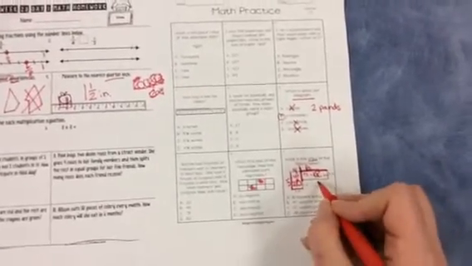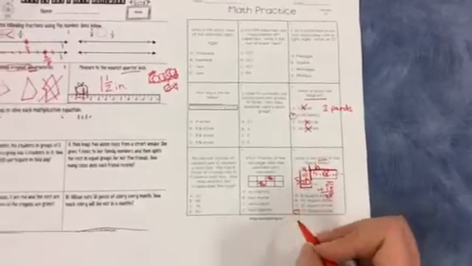If I combine those together, I get 20 plus 18, and we see that it's 38. So your answer is 38 square inches.